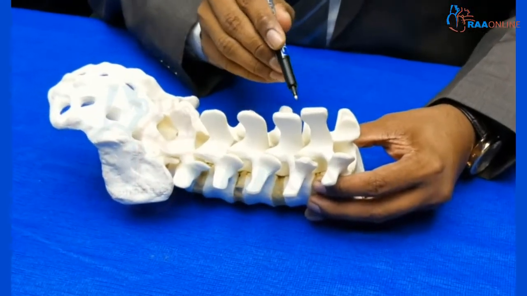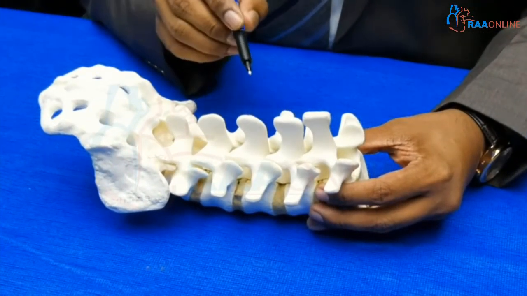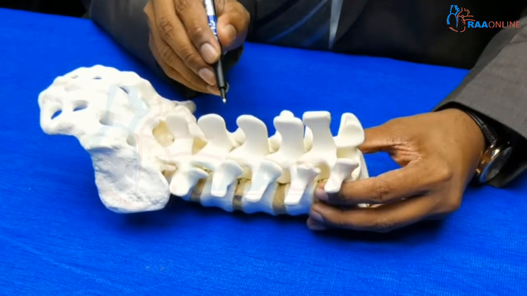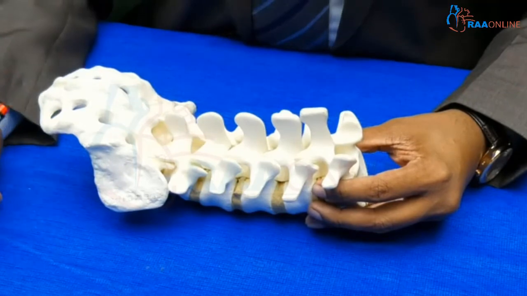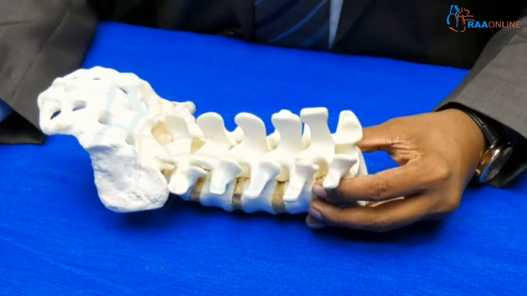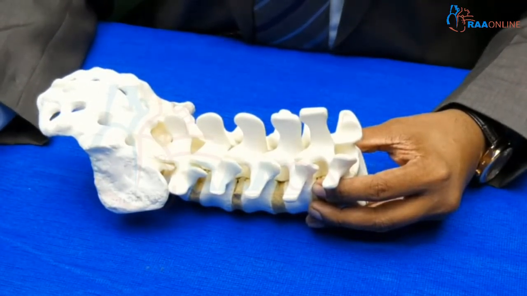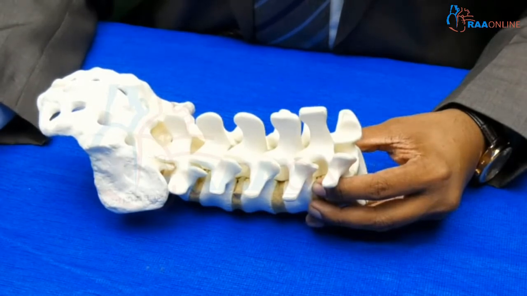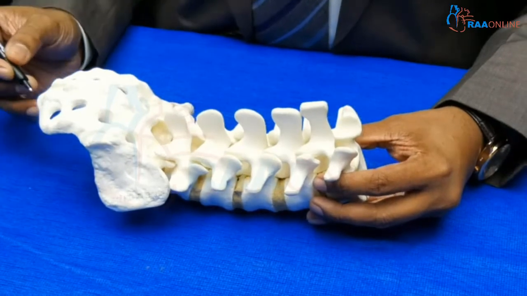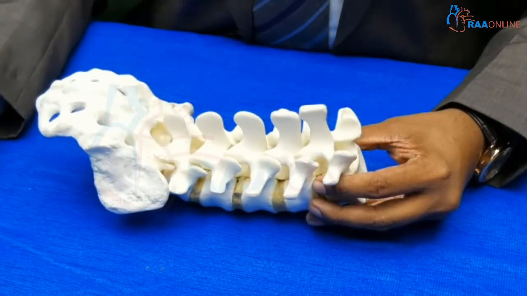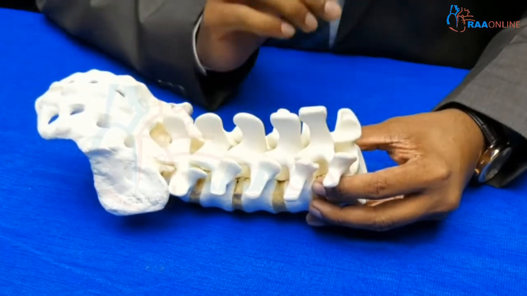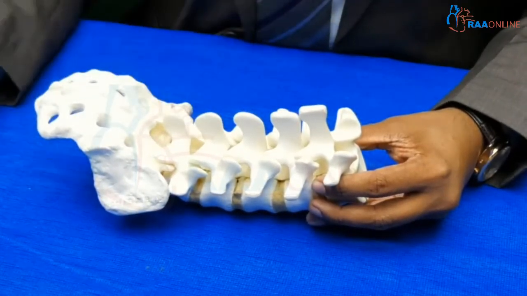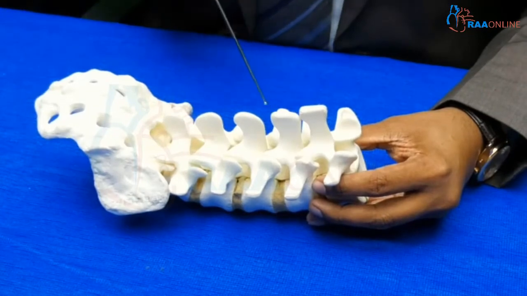The posterior most structure which you are able to palpate in your back is called the spinous process of the vertebrae. As we all know, there are 33 vertebrae in our body: 7 cervical, 12 thoracic, 5 lumbar, 5 sacral and 4 coccygeal, which are united together. So there are totally 33 vertebrae, and this lumbar spine has 5 vertebrae. So this is the spinous process of the vertebrae.